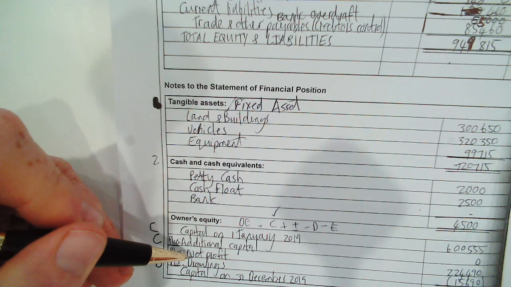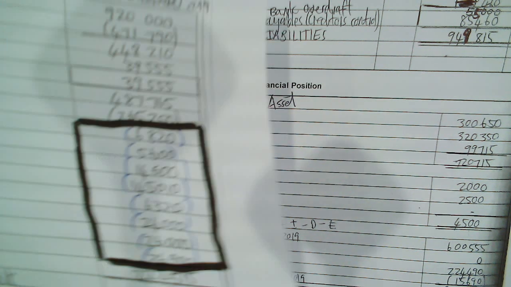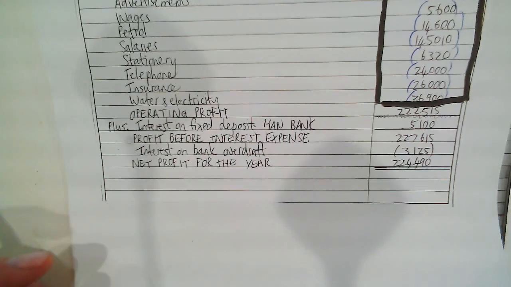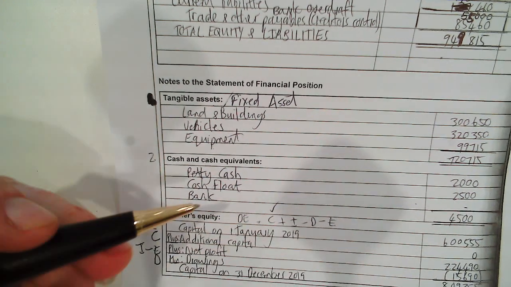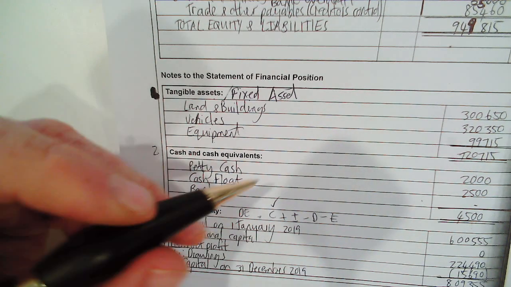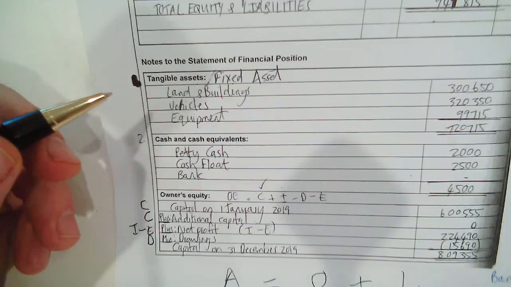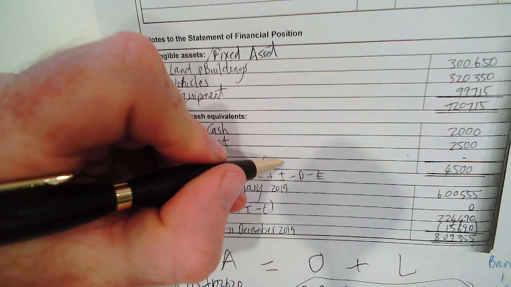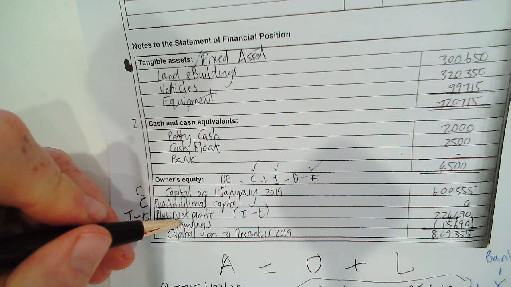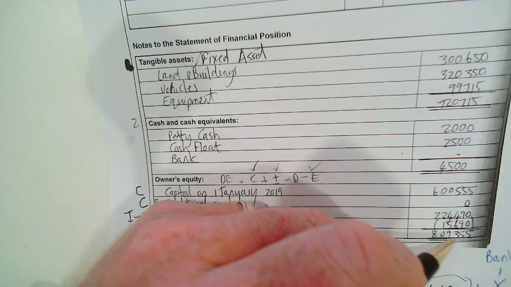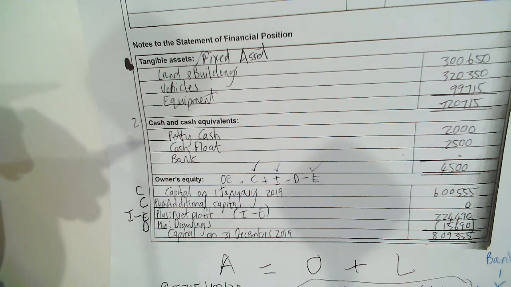Then plus the net profit. The net profit we get from the previous statement of comprehensive income. There's the 224490. So I'm going to put the net profit over there, and net profit is income minus expenses, so we've used the income and the expenses also. Then the only thing that's left is the drawings, and then we must minus the drawings. So brackets over here, and then we get the final total for owner's equity, 809,355.